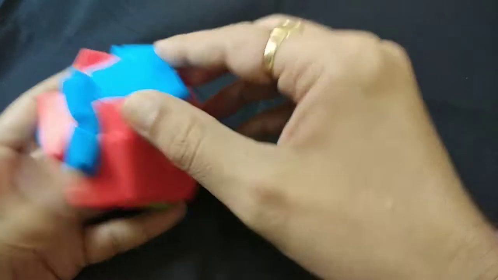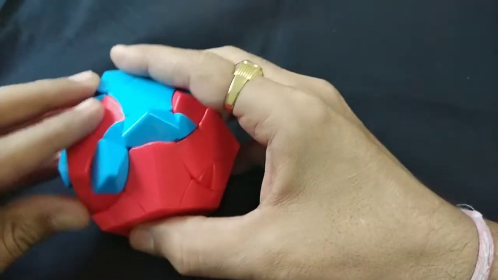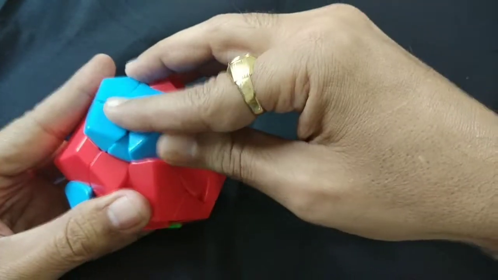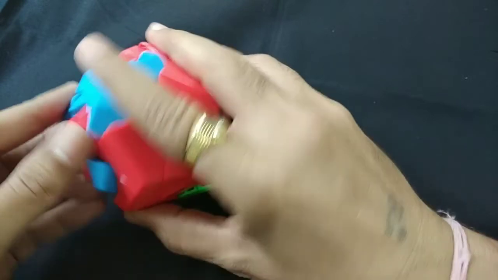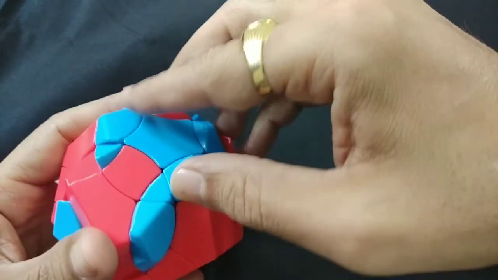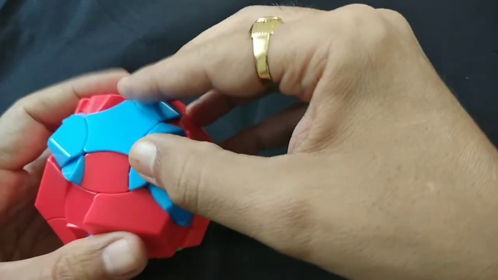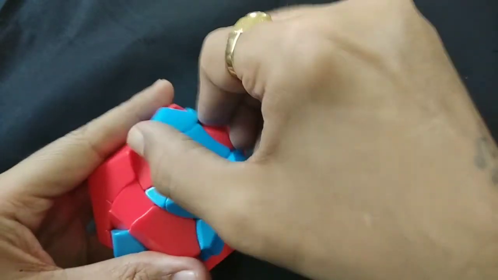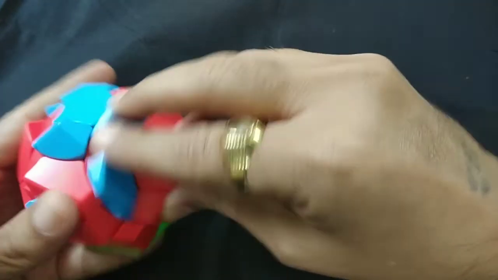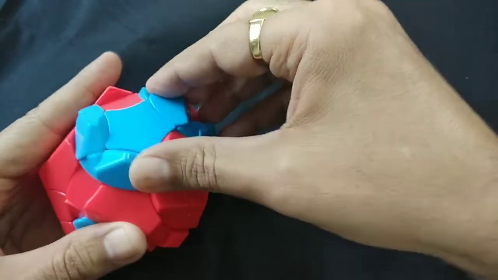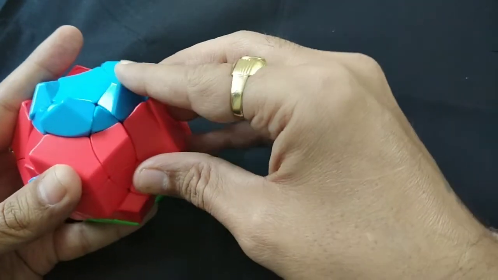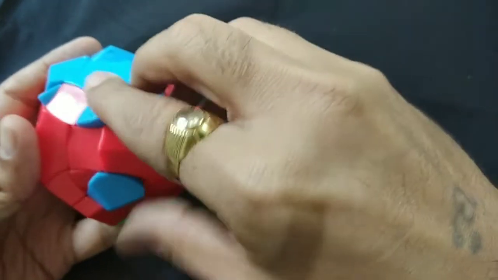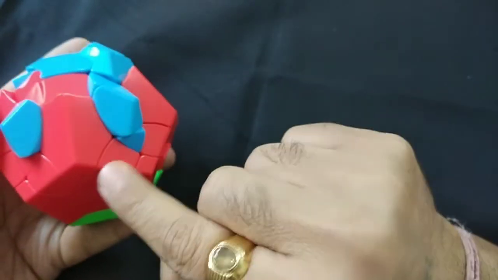So from here to here, it is U' L' U' L and U. Now R U R' U'. So now you can see this piece is also fixed.